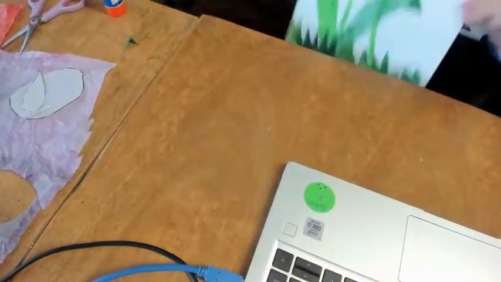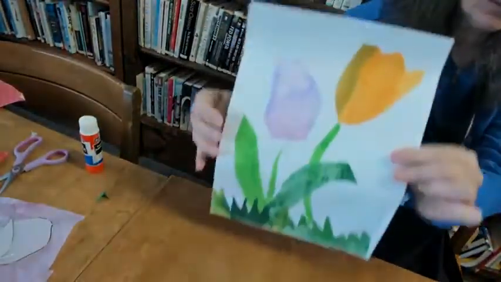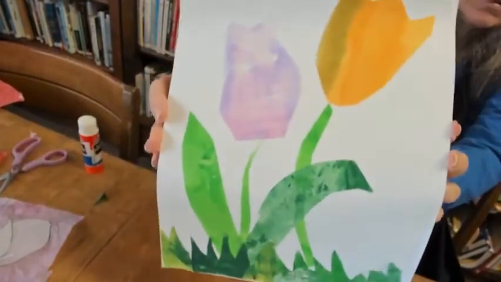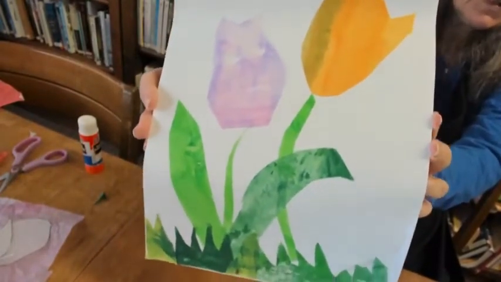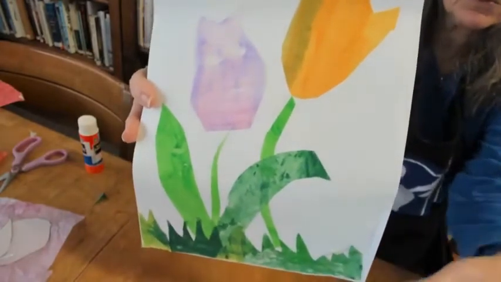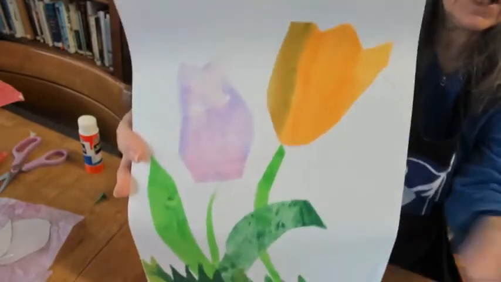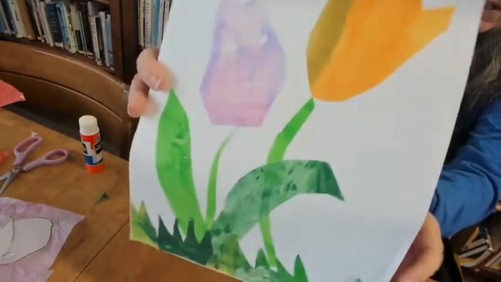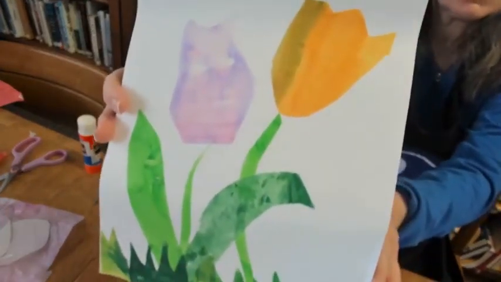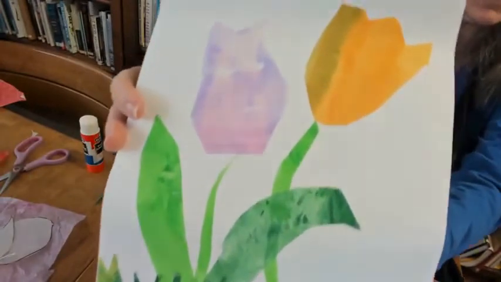So you can make this picture like this freehand too, without any kind of pattern. I just took the scissors and got the paper and just started freehand cutting the shapes that I wanted. And that's fairly easy to do when you're dealing with really easy shapes like tulips and leaves and grass.